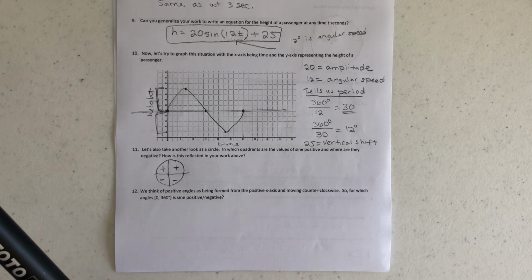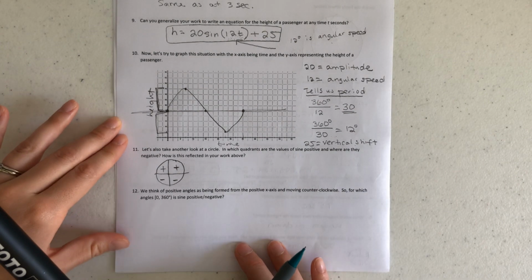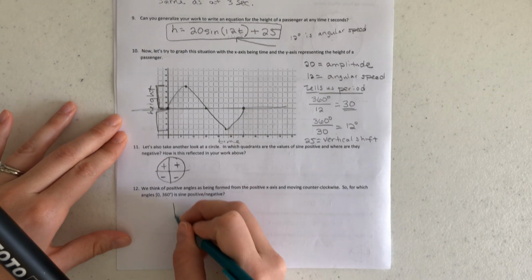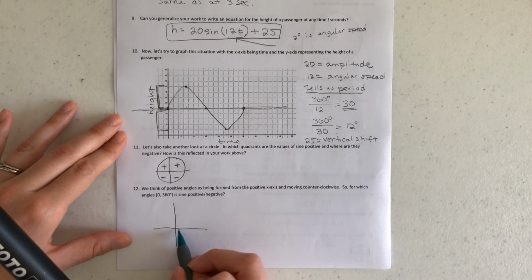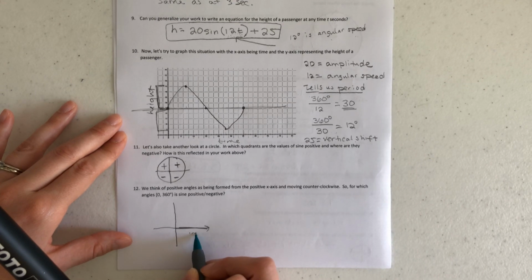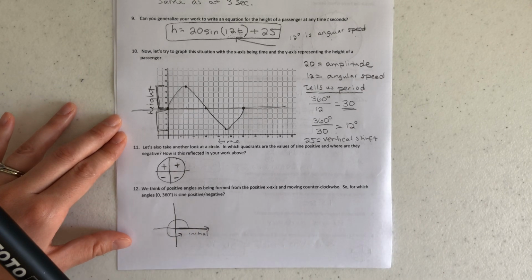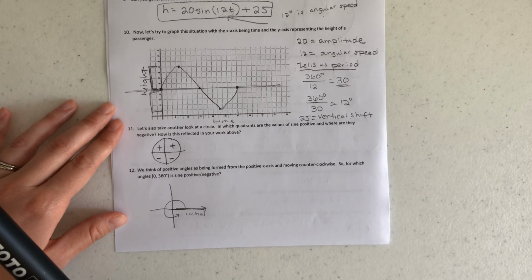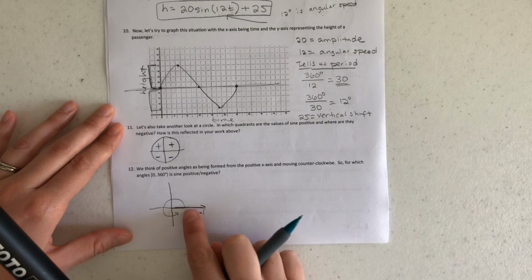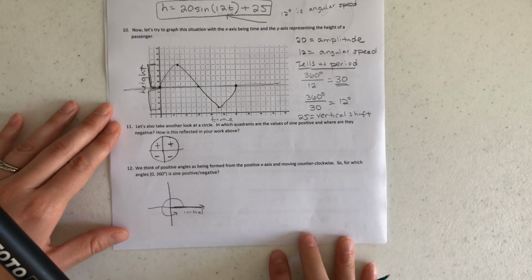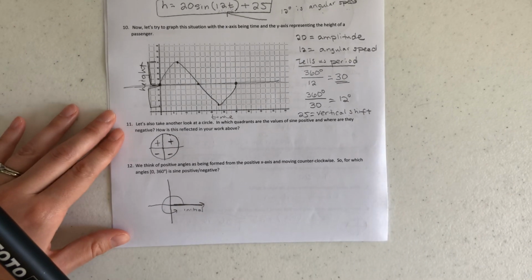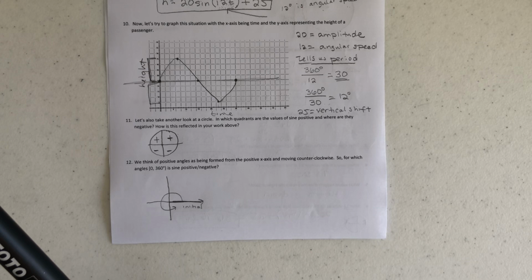All right, we think of positive angles as being formed from the positive x-axis and moving counterclockwise. So if I'm ever talking about an angle in trigonometry, I'm going to think about it as being formed starting right here. This is my initial side. And if that's a positive angle, then I'm traveling around in this direction, counterclockwise. That's how I form my angles. If I'm talking about a negative angle, I actually go backwards, but you don't need to think about that right now. You can wait until pre-cal to talk about that.